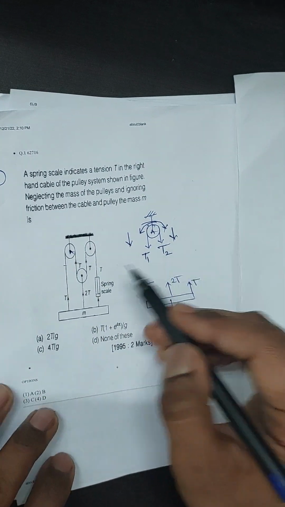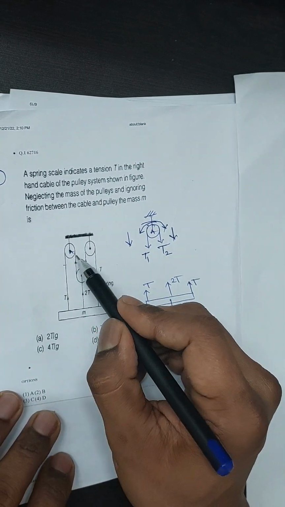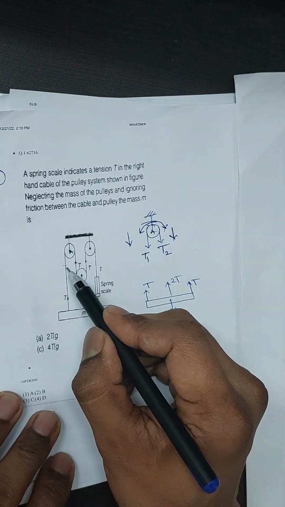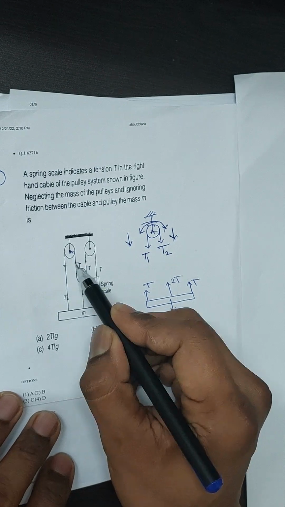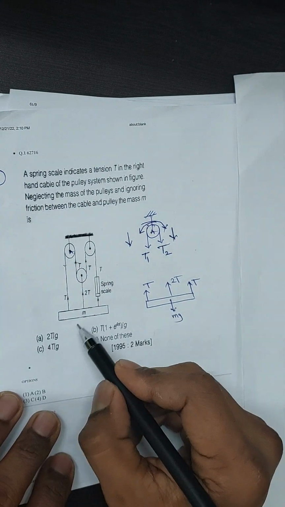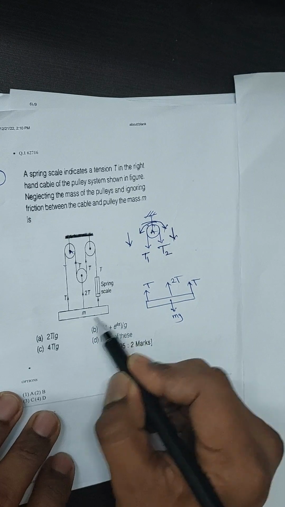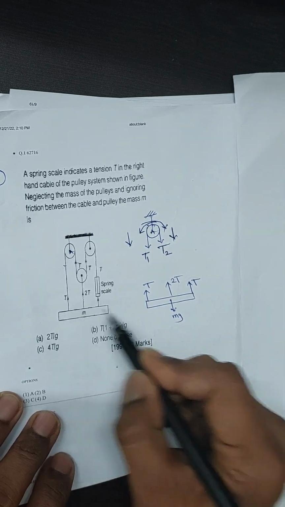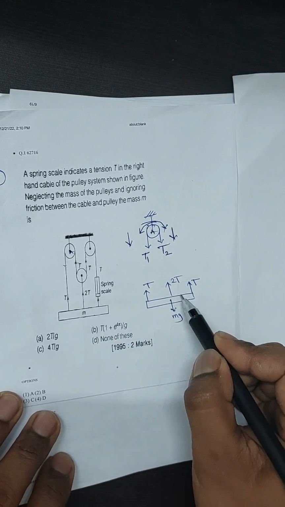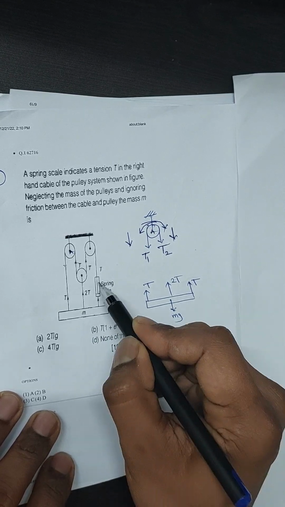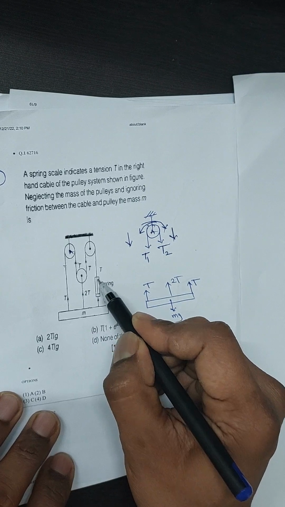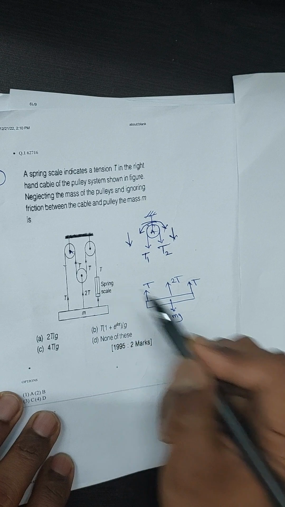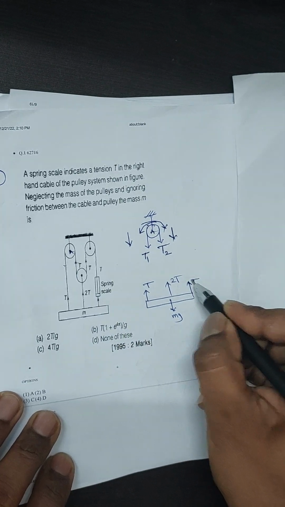Now the condition here is that the friction between the pulley and the cable is 0. That means it is frictionless. So whatever tension is on the left side, you will get on the right side. Let's take the free body diagram of this mass M. There is a weight mg, there is a tension T, and there is a tension 2T in the cable, and as it is a spring, whatever tension is there is going to be reflected on the spring. So that is the tension T.